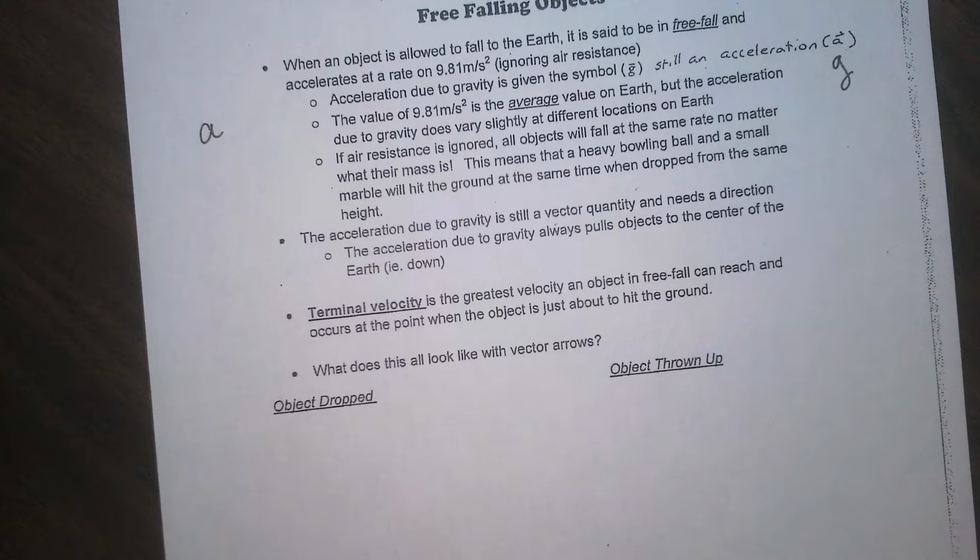Okay? Acceleration is still a vector quantity. And gravity, 9.81 meters per second squared, works towards the center of the mass. And for us, the center of our mass is Earth. So it works towards the center of Earth. So when we're falling towards the center of Earth, we're falling down.